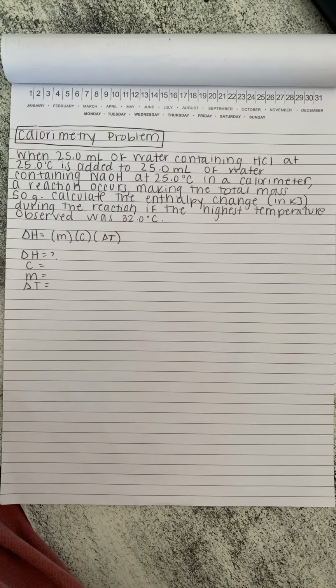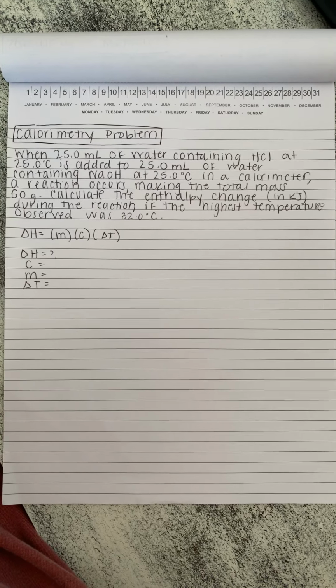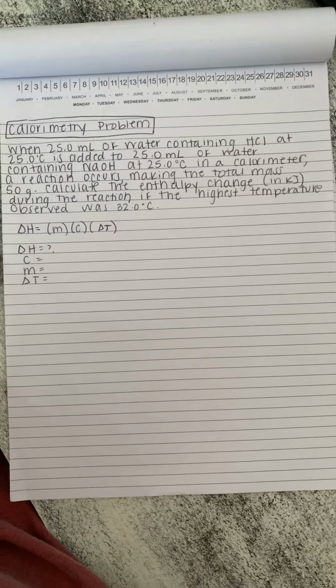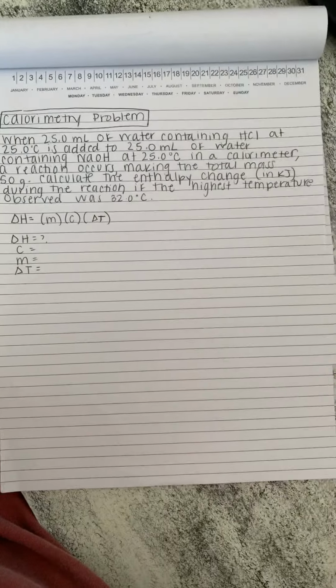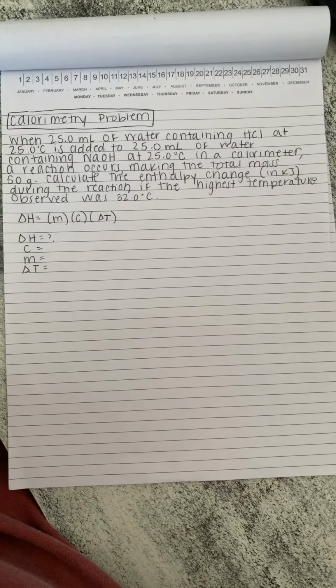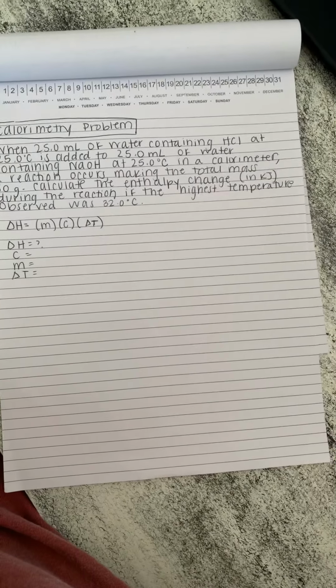All right, guys, we're going to go over a calorimetry problem. My goodness, that's a weird word to say. I know there's going to be some questions about this as you guys are probably going through the PowerPoint, so hopefully this will help clear some of that up.